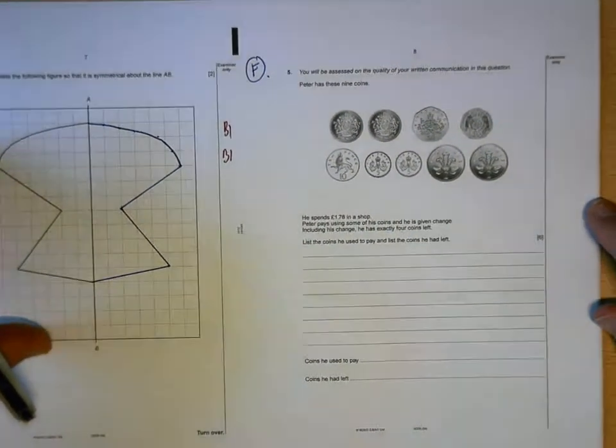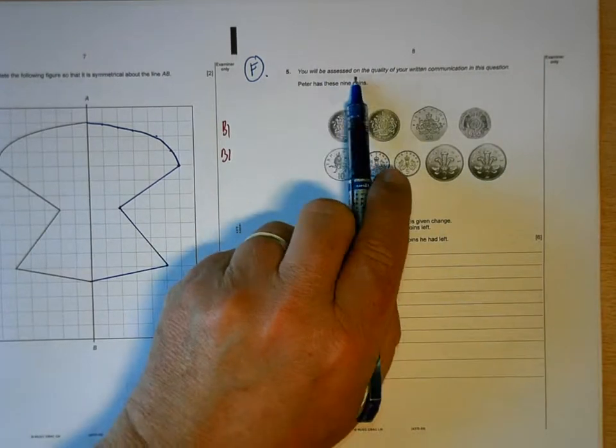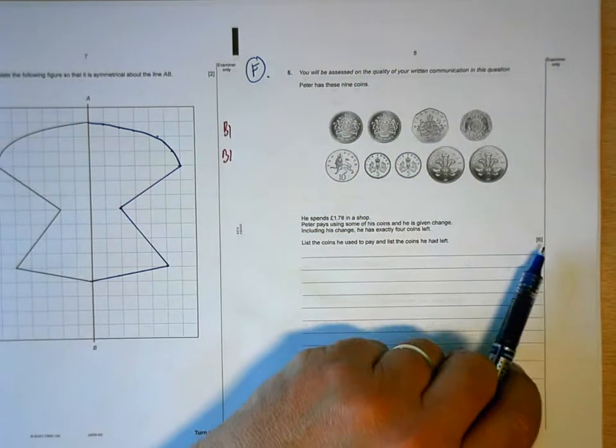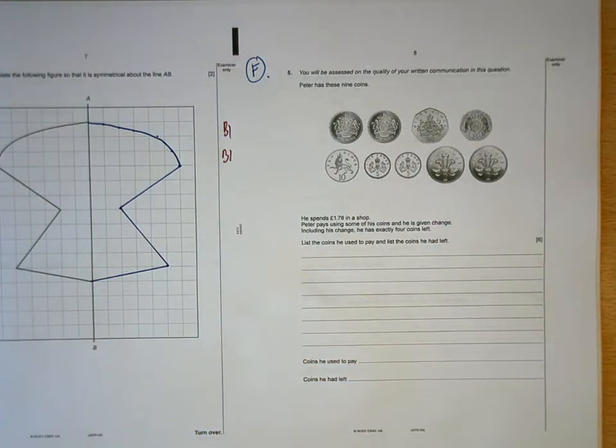Okay, so then we're on to our grade F. If we get to this point, everything's right, we're on for grade F. So this is the communication question. So we know that of those 6 marks, 2 of them are going to be for explaining what I'm trying to do here. So Peter has these 9 coins. He spends £1.78 in a shop. Peter pays using some of the coins, and he is given change. Including his change, he has exactly 4 coins left. List the coins he used to pay and list the coins he had left.